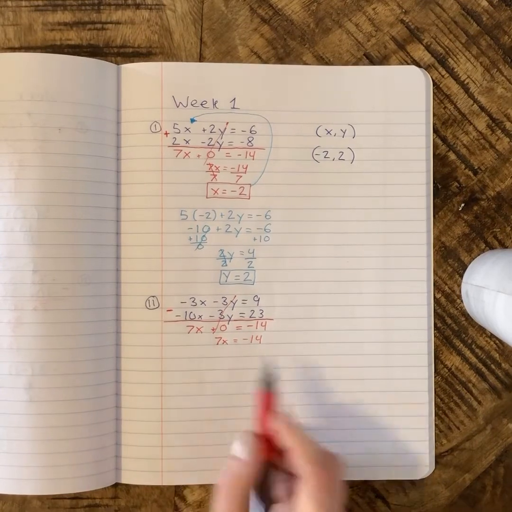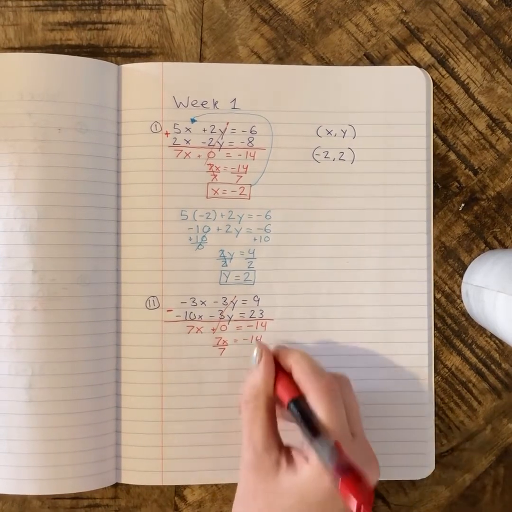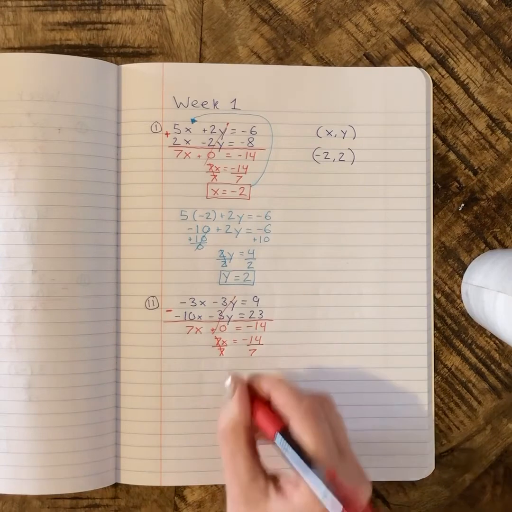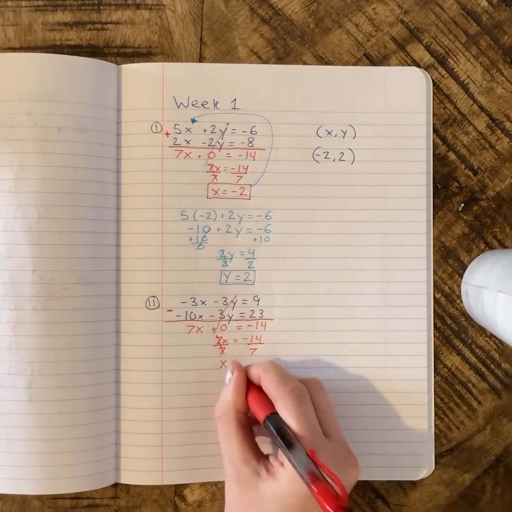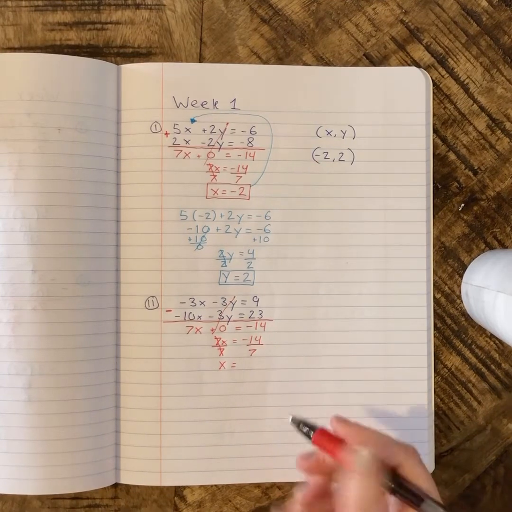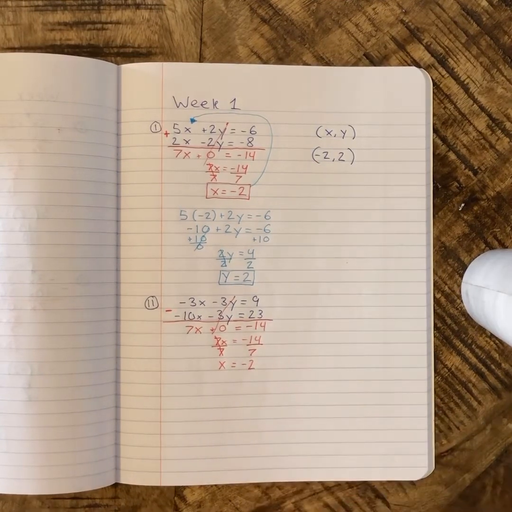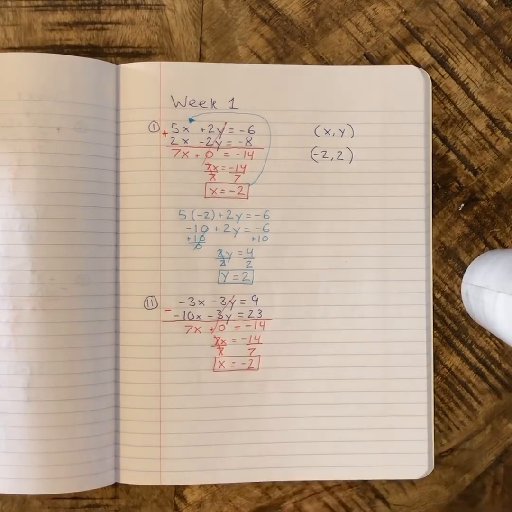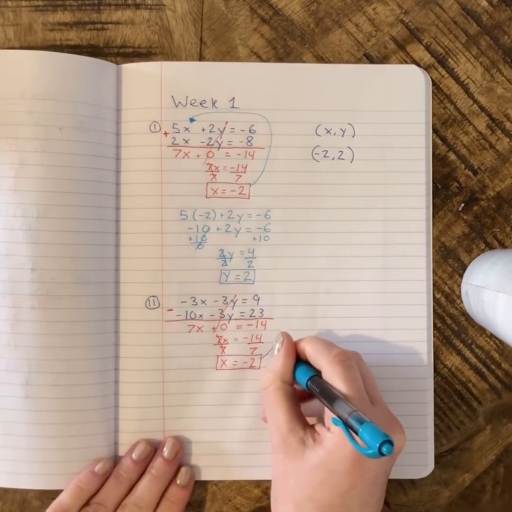I'm going to cancel out the 7 by dividing 7 from this side and dividing 7 from this side. 7 divided by 7 is 1. It's going to leave us with 1x, which is what we're looking for. Negative 14 divided by positive 7 is going to give us a negative 2. So I now have that my x value of this equation is negative 2. I'm going to take it and plug it back into either of my original equations. I'm going to go ahead and just use the first one.